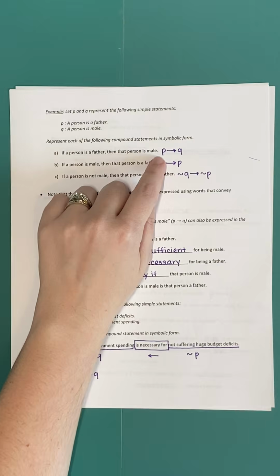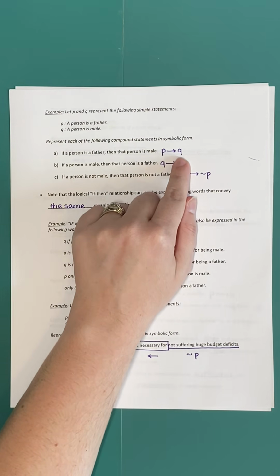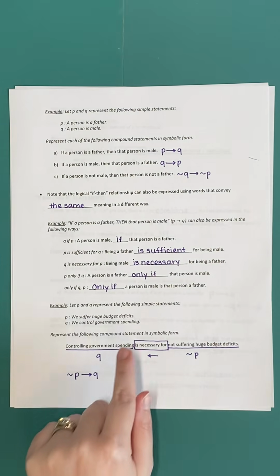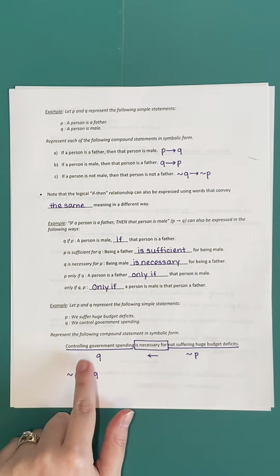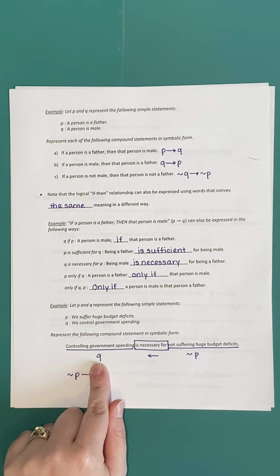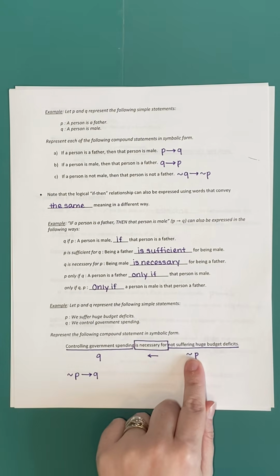The sufficient part implies the necessary part. So the arrow will always be pointing towards the necessary part. So if we're saying this is necessary for, this is the necessary part in our compound statement. This is necessary for not P for this particular statement.